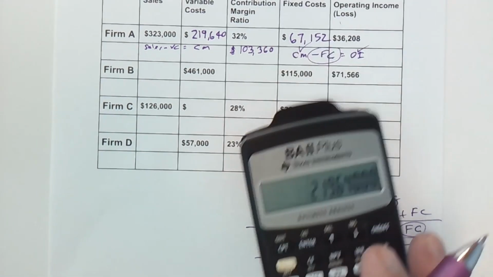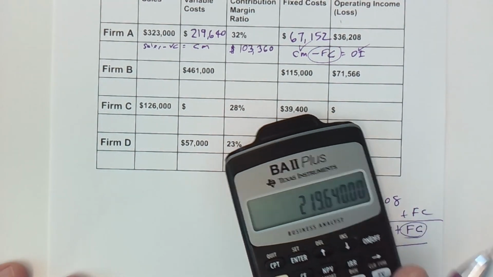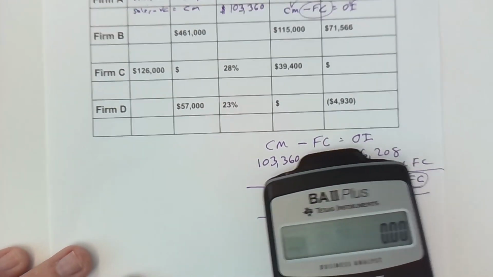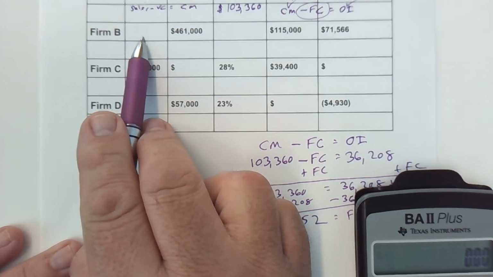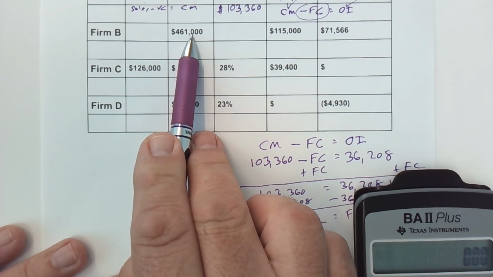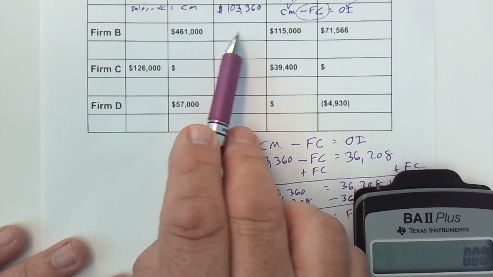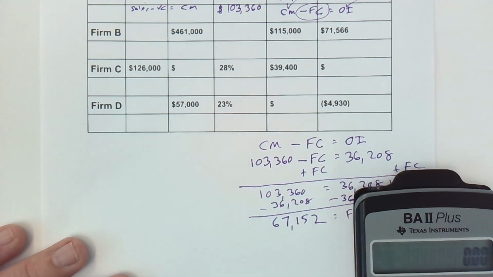And that's how we fill in the first line across. Excellent. Let's go ahead and look at firm B. In this one, we are told we don't know what the sales are. We do know the variable costs. We don't know the contribution margin ratio, but we do know the fixed costs and the operating income.